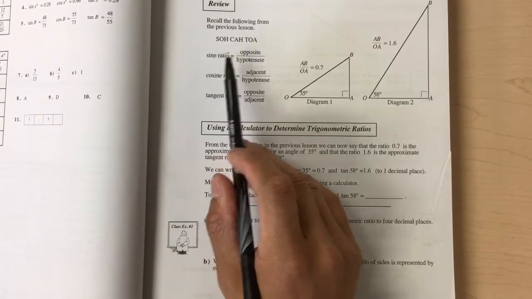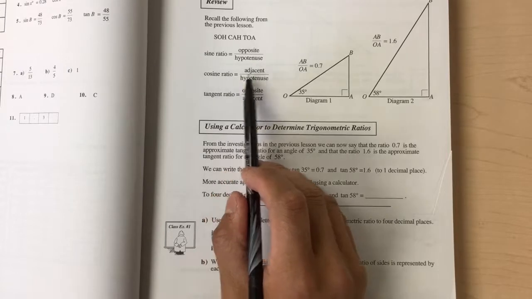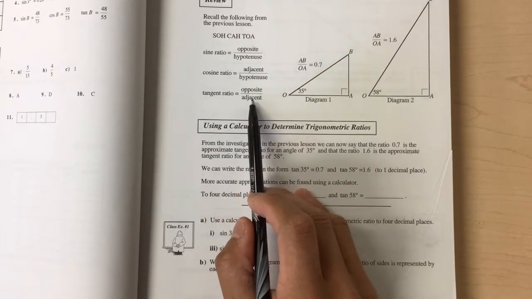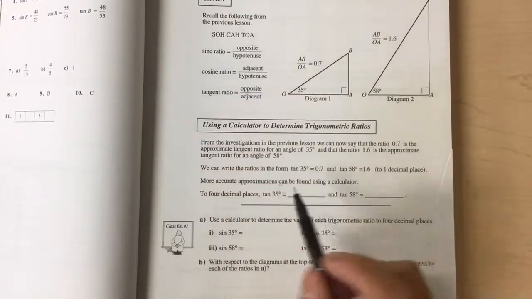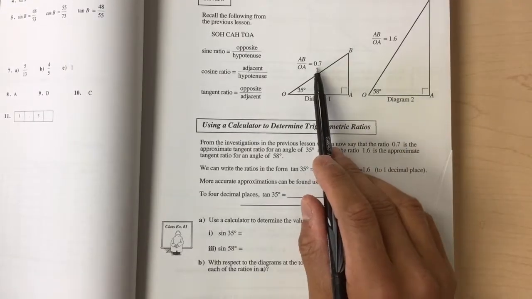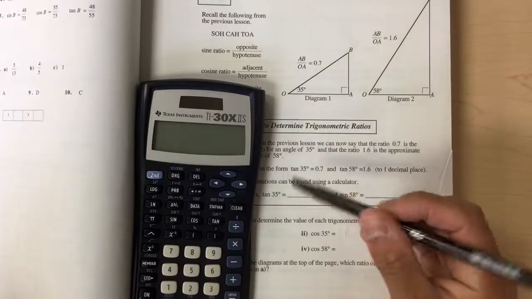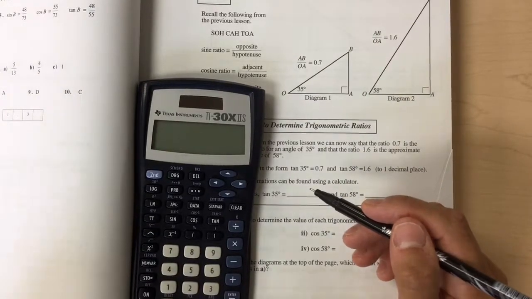And just a reminder, the sine ratio is opposite divided by hypotenuse, the cosine ratio is adjacent divided by hypotenuse, and the tangent ratio is opposite divided by adjacent. SOHCAHTOA. Now, when we're using our calculator, we can find these ratios with 4 decimal places and more. Usually, with answering these questions, it's going to ask for 4 decimal places.